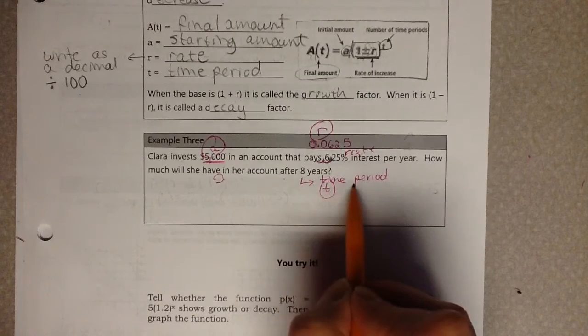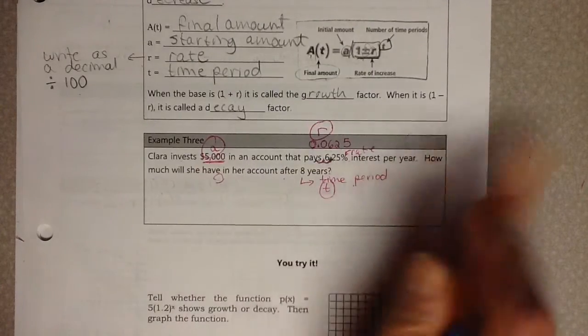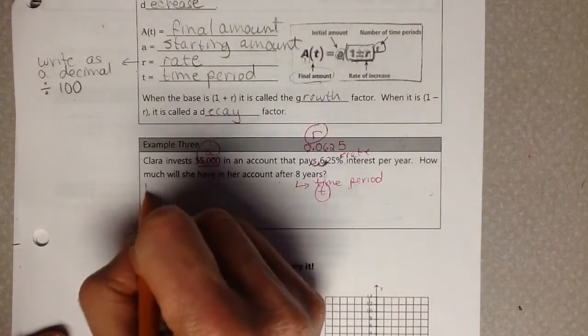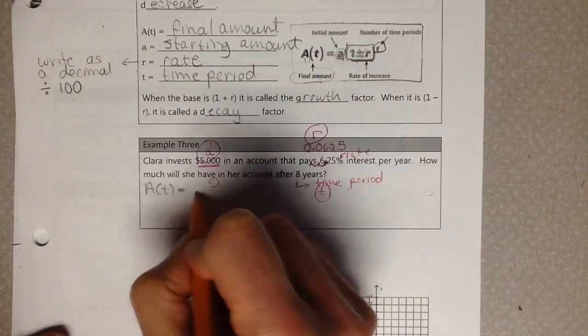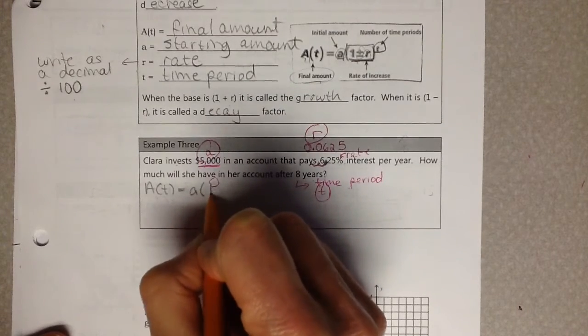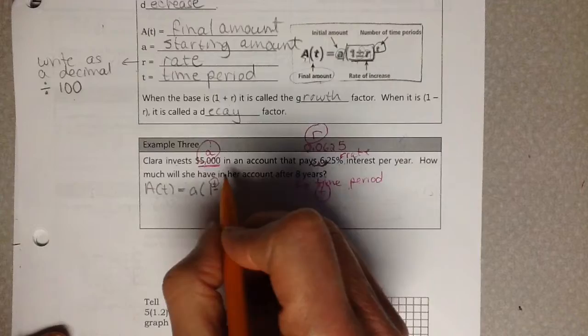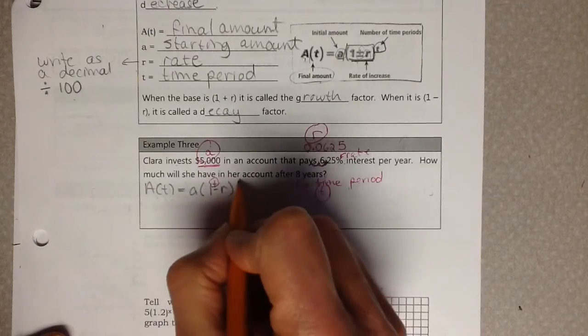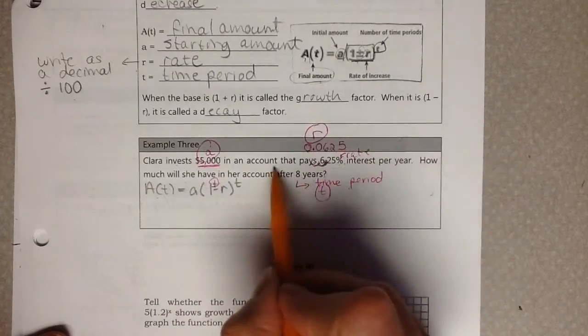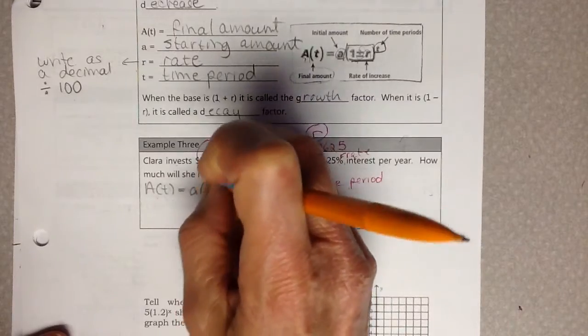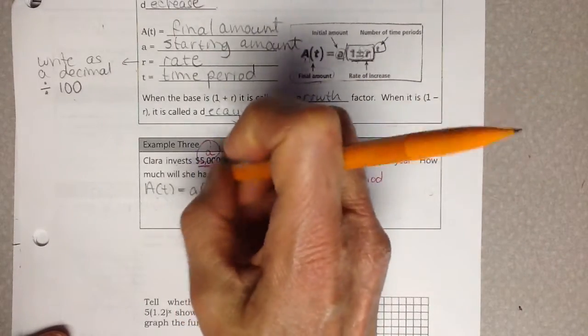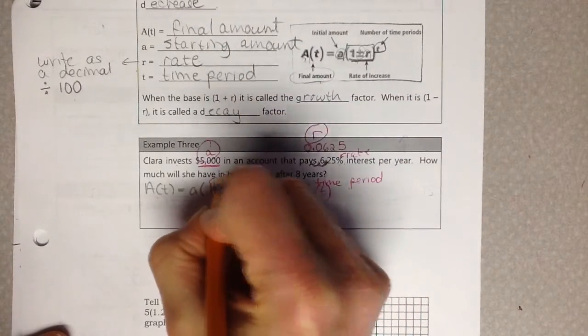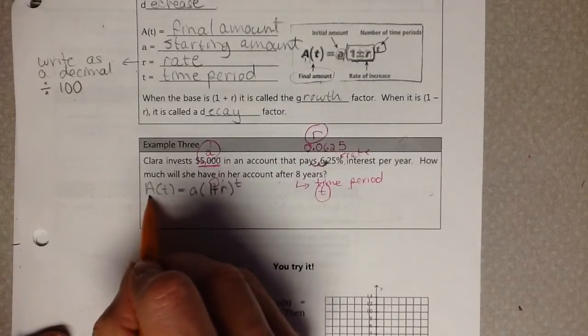Well, years would be her time period. So we're going to take all of these values and plug them into this equation. So I'm going to write that first. A of t equals A times 1 plus or minus your rate raised to the t power. Well, because this is interest, we're going to say plus here. So this is plus. And now we can fill in these values.